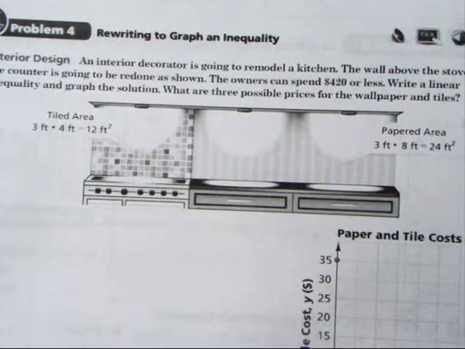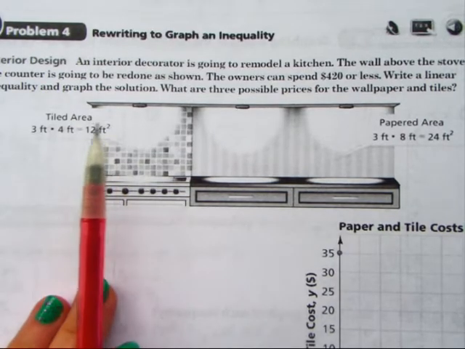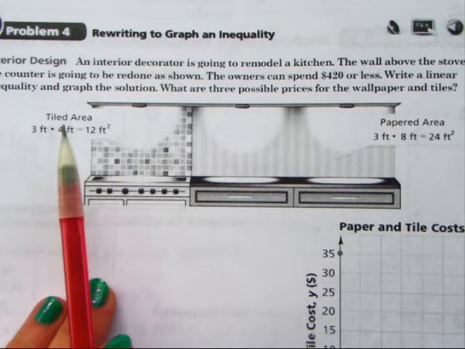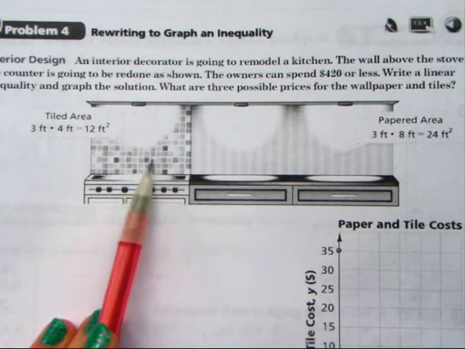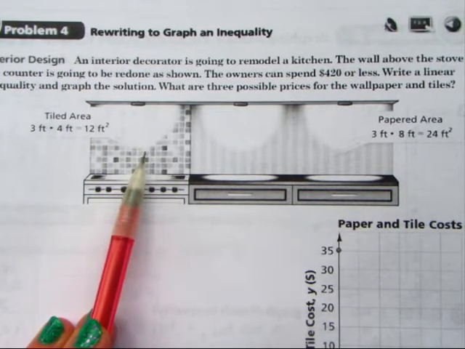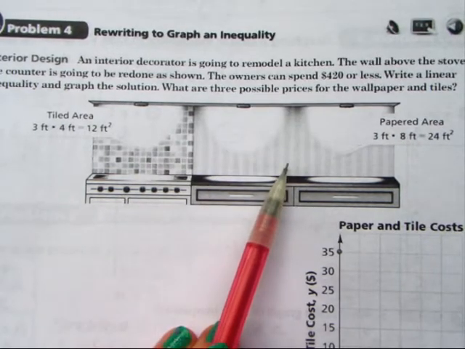Alright, moving on to our fun word problem, problem number 4. An interior decorator is going to remodel a kitchen. The wall above the stove, so the area that I'm pointing at right here, the wall above the stove and the counter, I guess over here too, is going to be redone as shown.